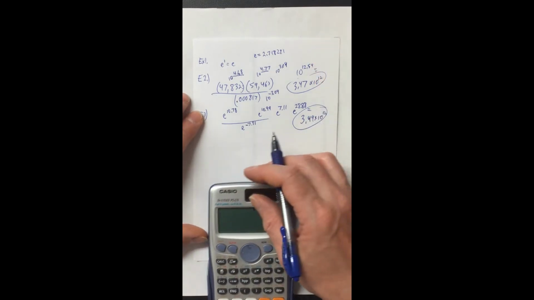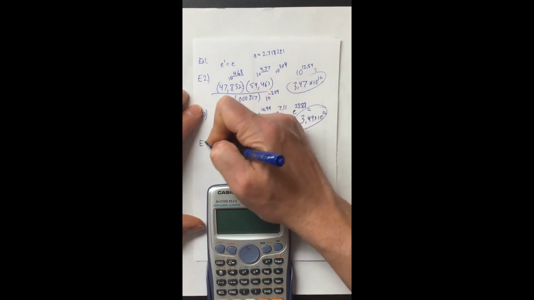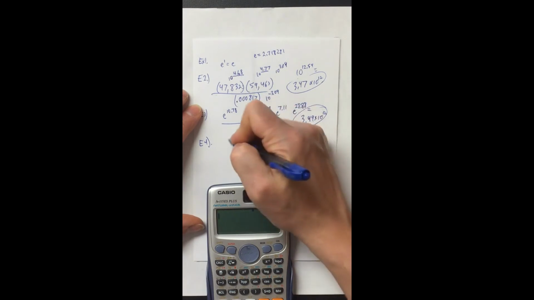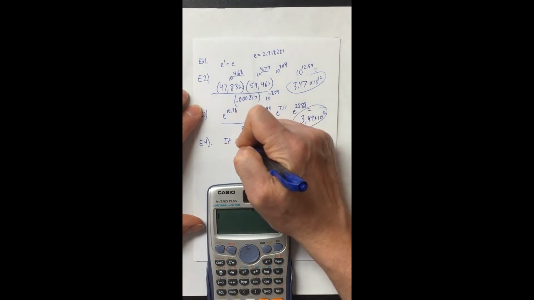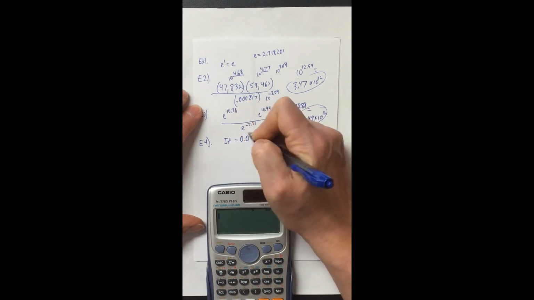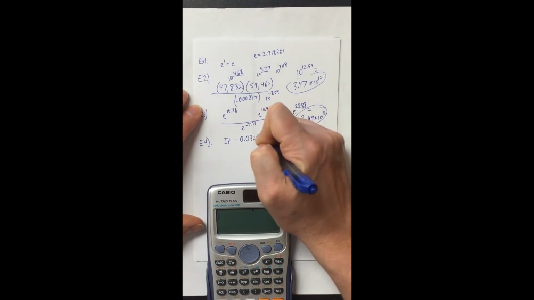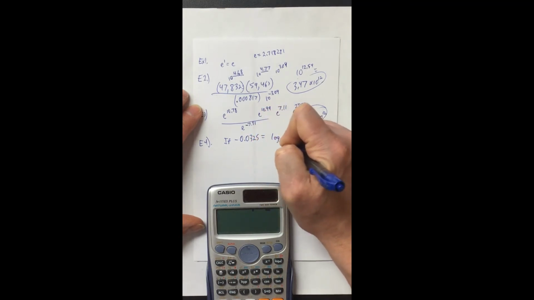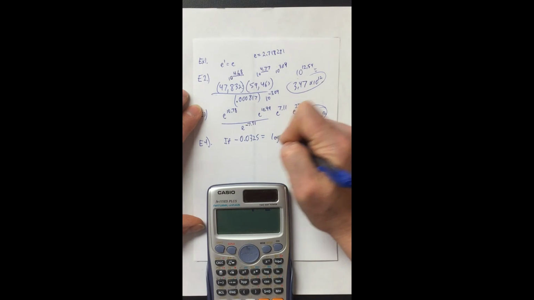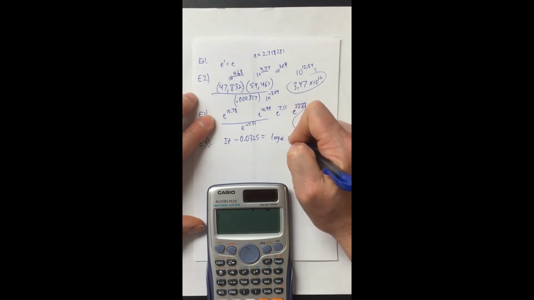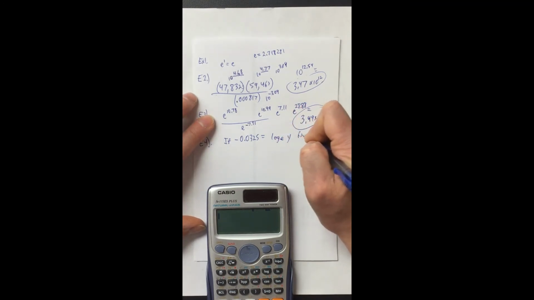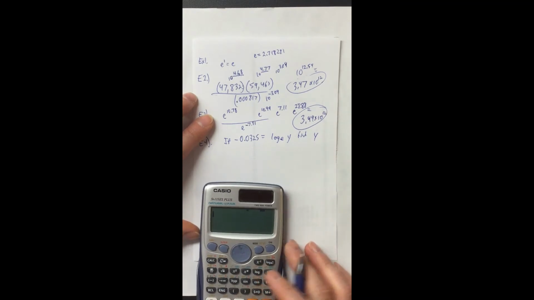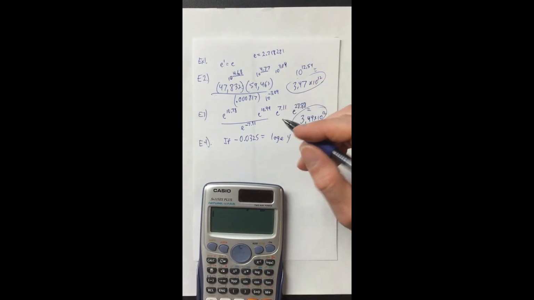Okay, let's look at example 4. In example 4, it says if negative 0.0325 is equal to log of e y, then find y. Okay, so my first question here is what are they asking me to find?